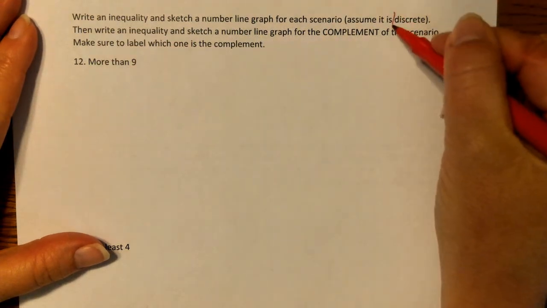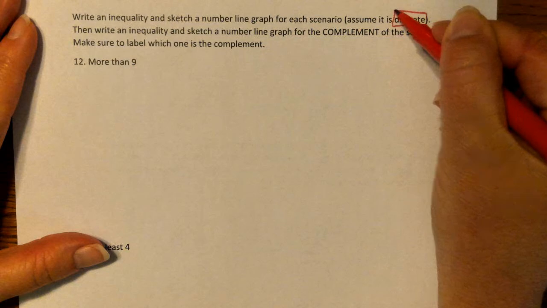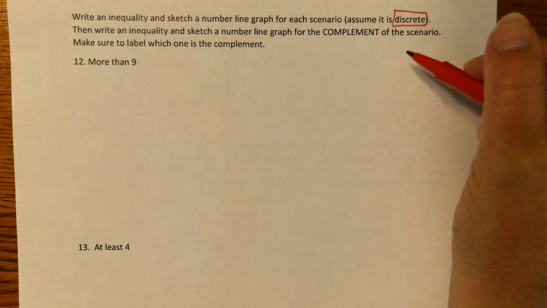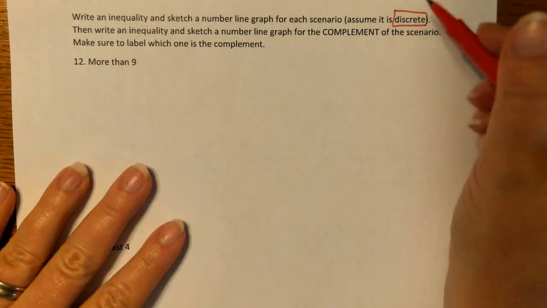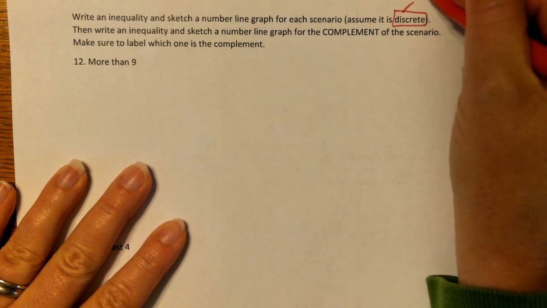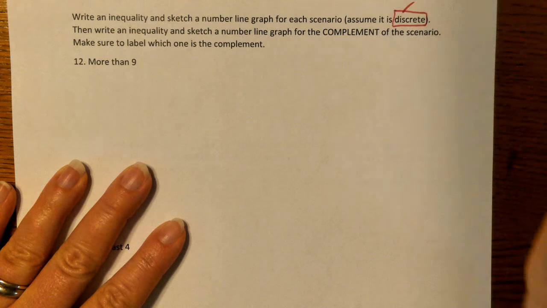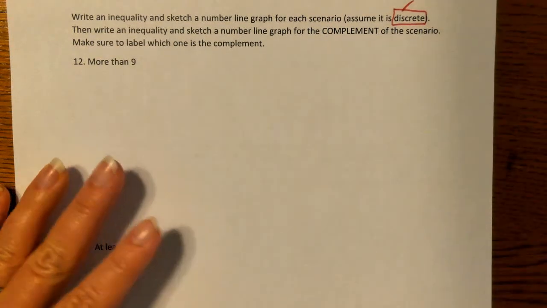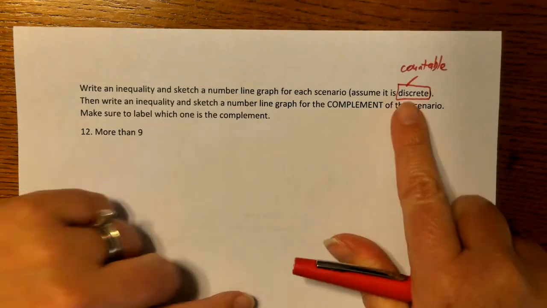They tell us to assume it is discrete. So in the earlier video we talked about how it could be discrete or continuous. This one they want us to assume it's discrete. Remember, that means it is countable, not measurable, but countable. Only whole numbers make sense. Then, there's the countable right there.